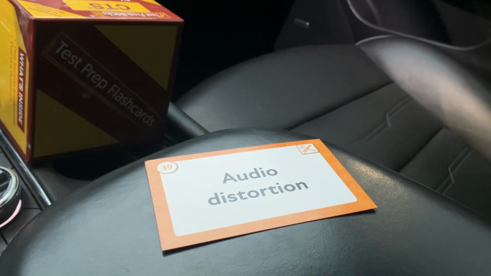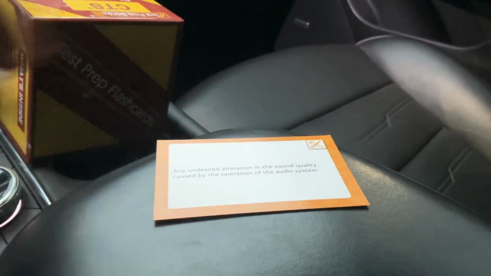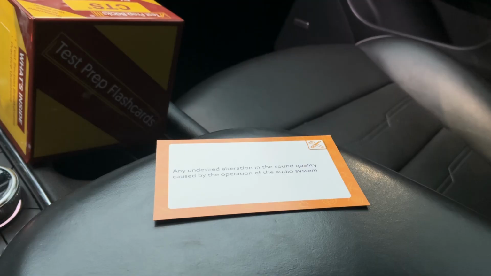Audio distortion. Any undesired alteration in the sound quality caused by the operation of the audio system.